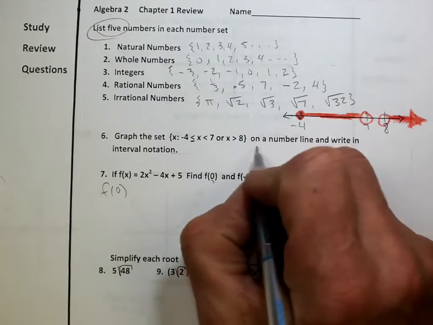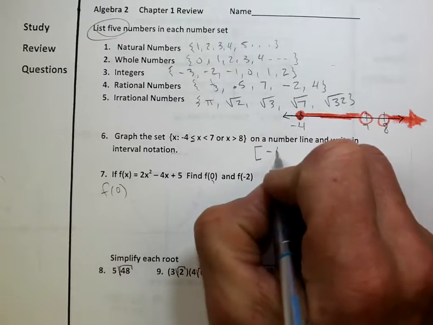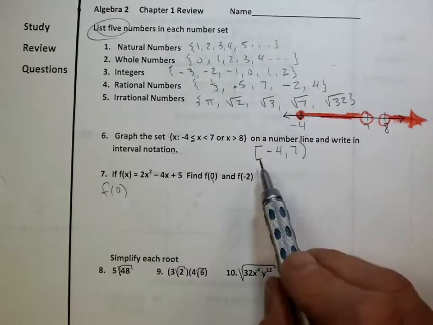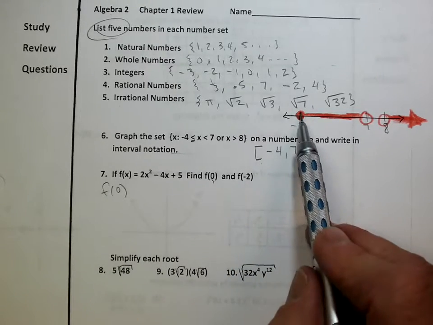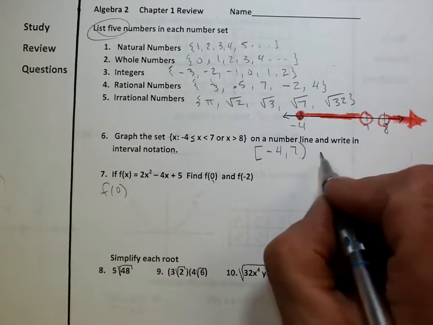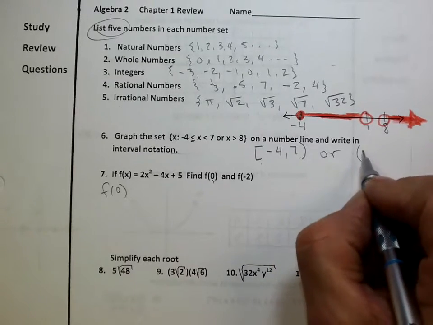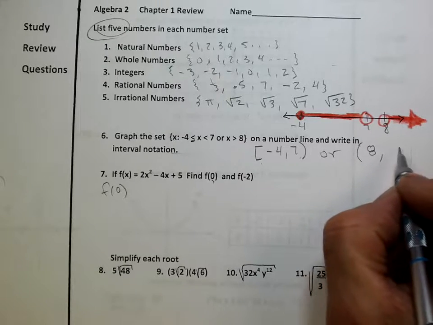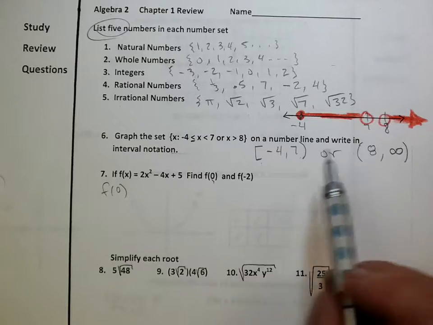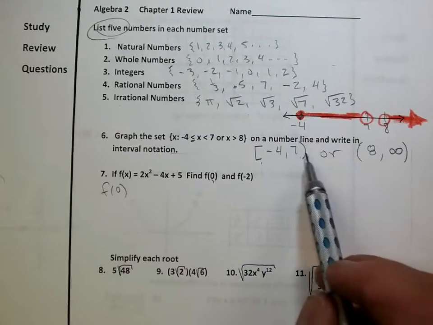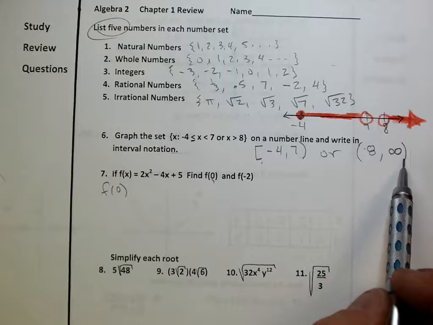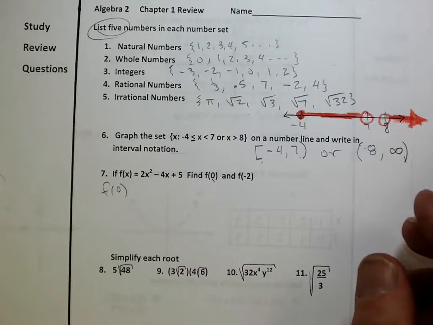Back up to 6. Okay, bracket, negative 4, comma, 7, parentheses. So it's a bracket if it's a solid dot. It's a parentheses if it's an open circle. Okay, then we go or, and we'll go parentheses 8, comma, infinity, parentheses. So it's a bracket if it's a solid dot, parentheses if it's an open dot. Infinity will always be a parentheses because you can never get to infinity to make a solid dot.